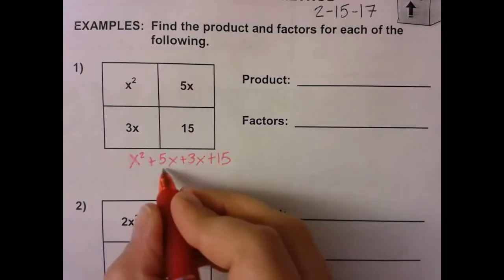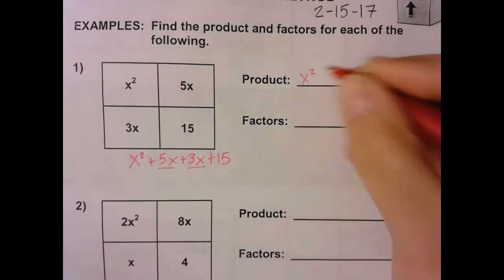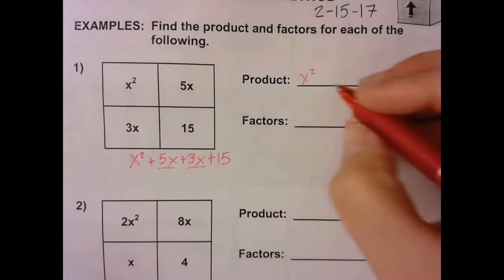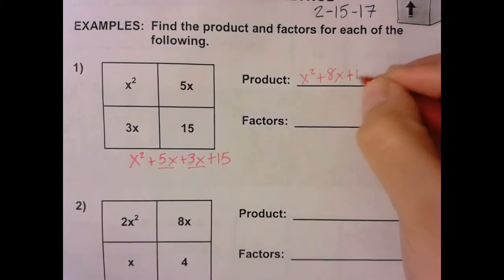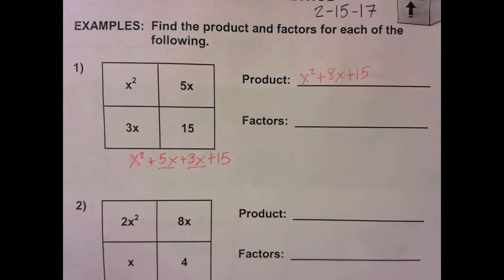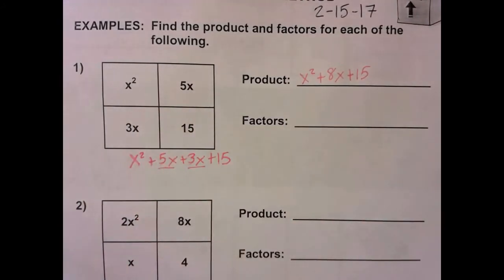I see some like terms we can combine. So our product is really x squared, 5x plus 3x is 8x, and don't forget that plus 15. Okay, that's the easy part, is figuring out what our product is. Now, the factors is a little harder.